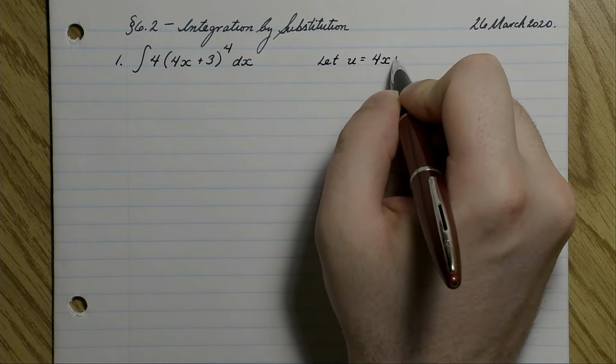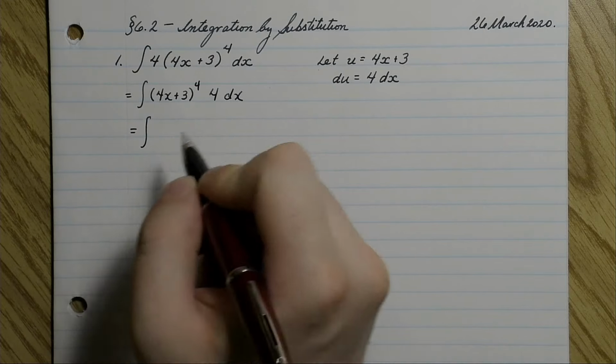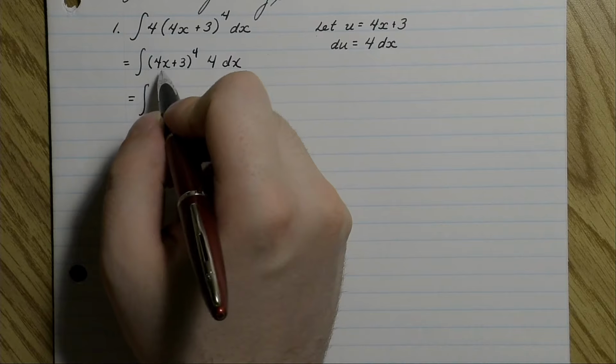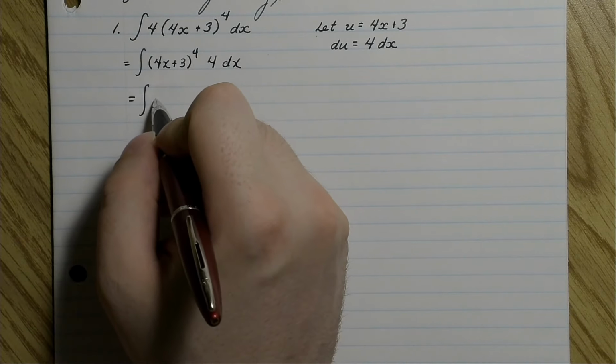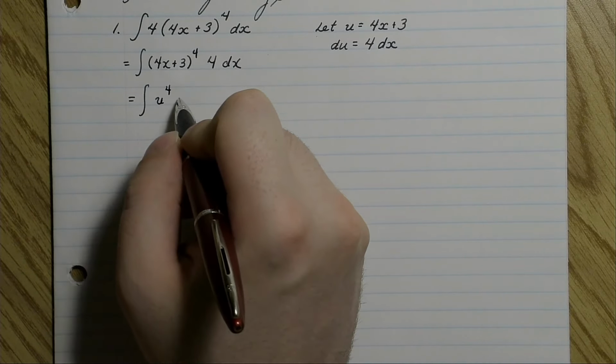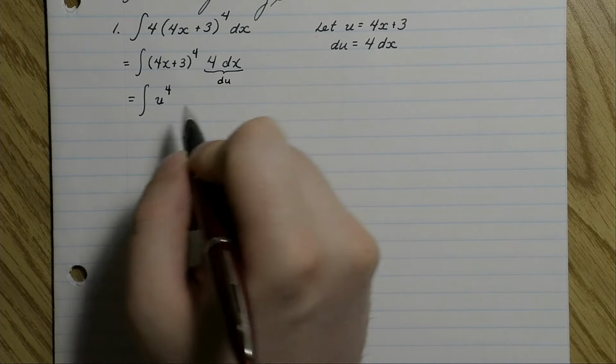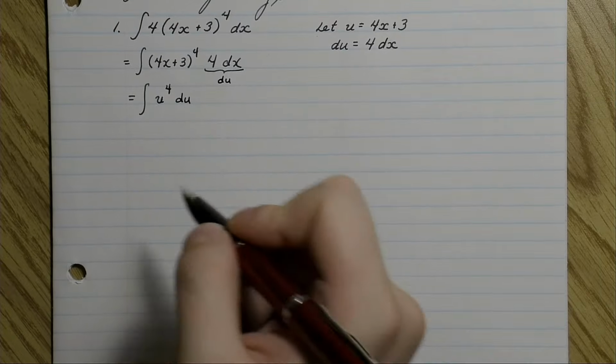I got (4x plus 3) to the 4th times 4 dx. Because right here, inside of this is u to the 4th, and this part here is the du.